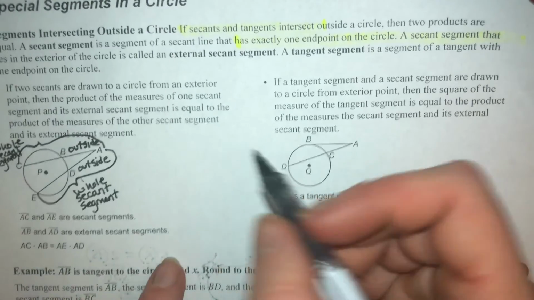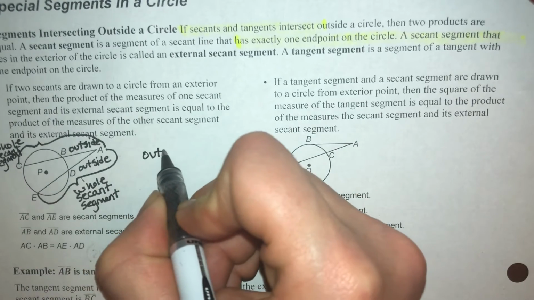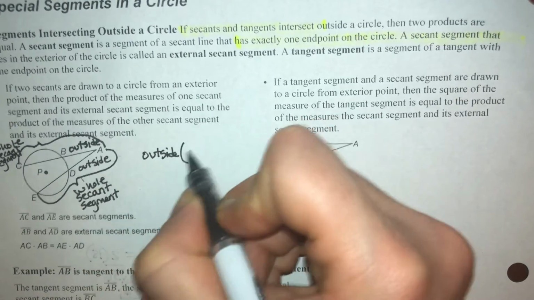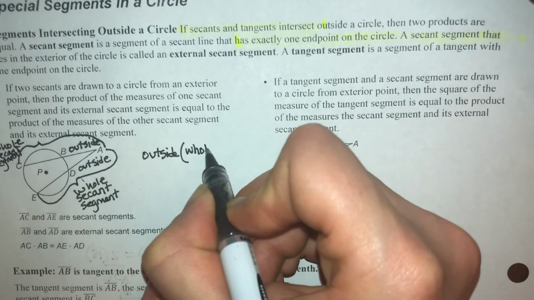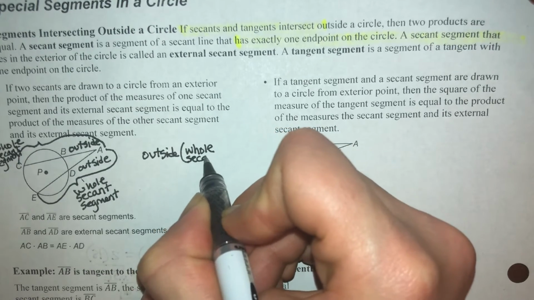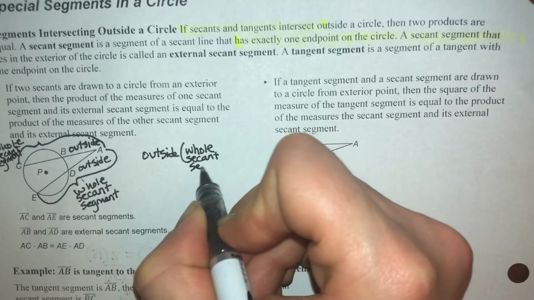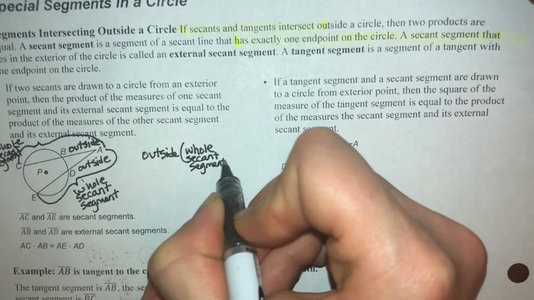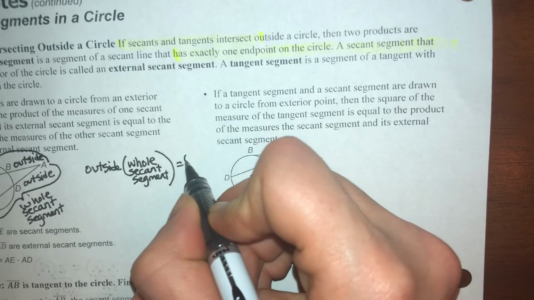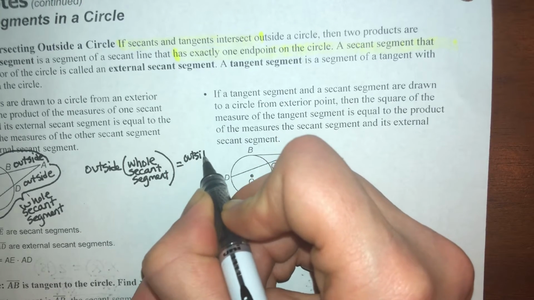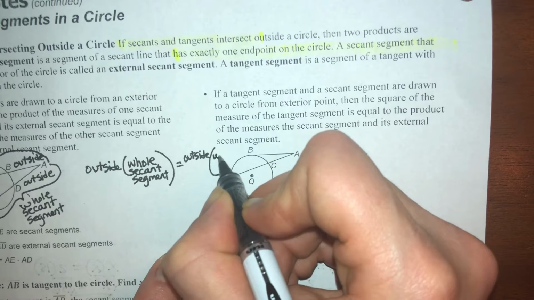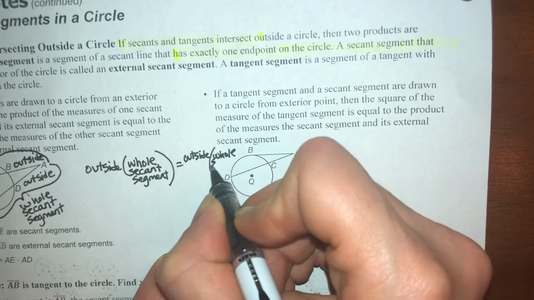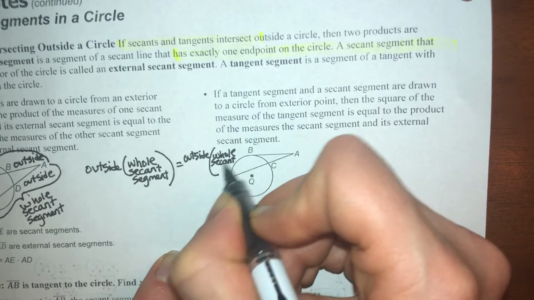Okay, so basically the outside times the whole secant segment equals the outside of the other one times the other whole secant segment.